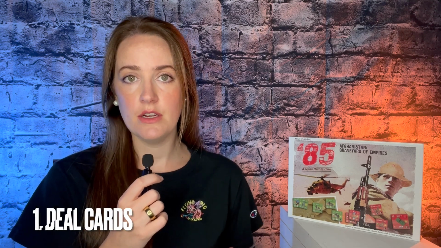So the 5 steps within the sequence of play are to deal cards, determine initiative, alternate impulses, which we'll go into more detail in just a minute. 4th is the reserve phase, and lastly is the cleanup phase. So something new with 85 are the event cards.